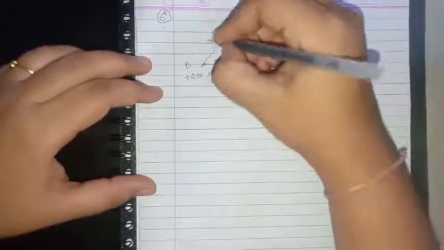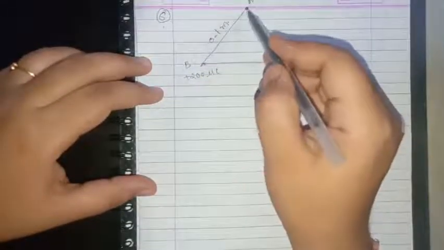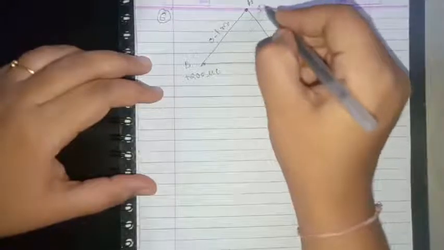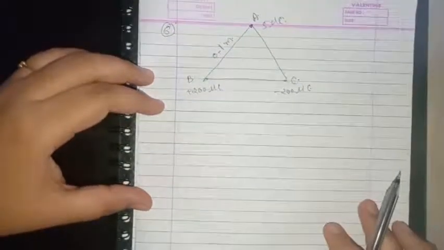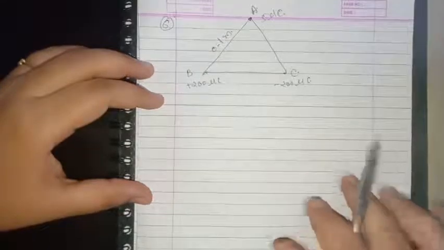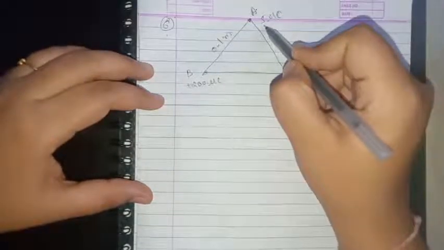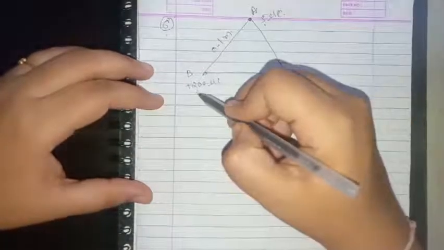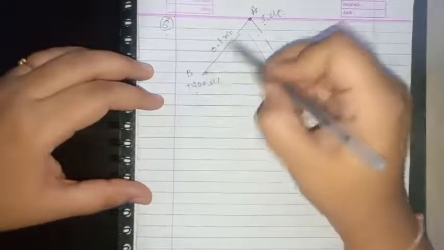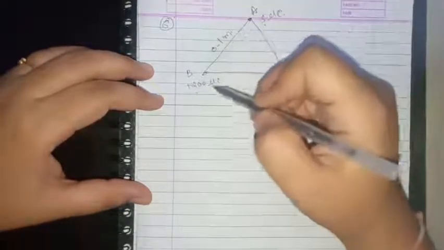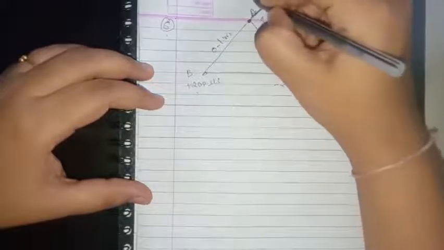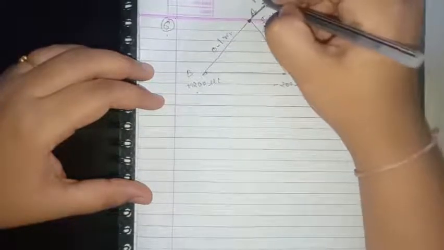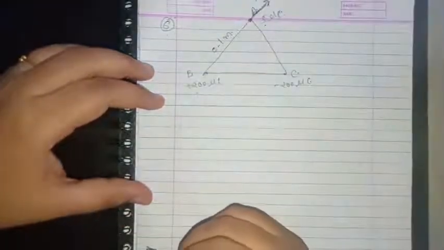The side of the triangle is 0.1 meter. We want to find the force on the charge of 5 microcoulomb placed at point A. First, we will give the direction of forces. Here this is a positive charge and this is also a positive charge. So between B and A there will be a repulsive force. So the direction of this force will be away from A. Let's say this force is F1.